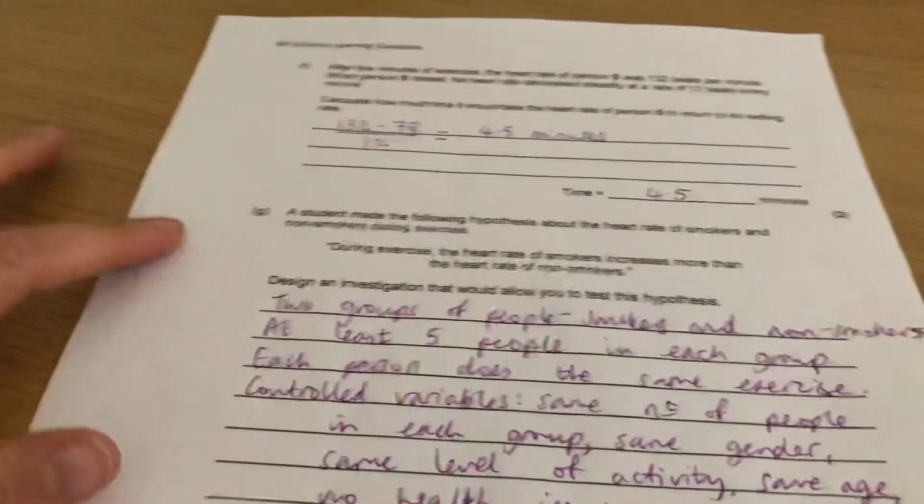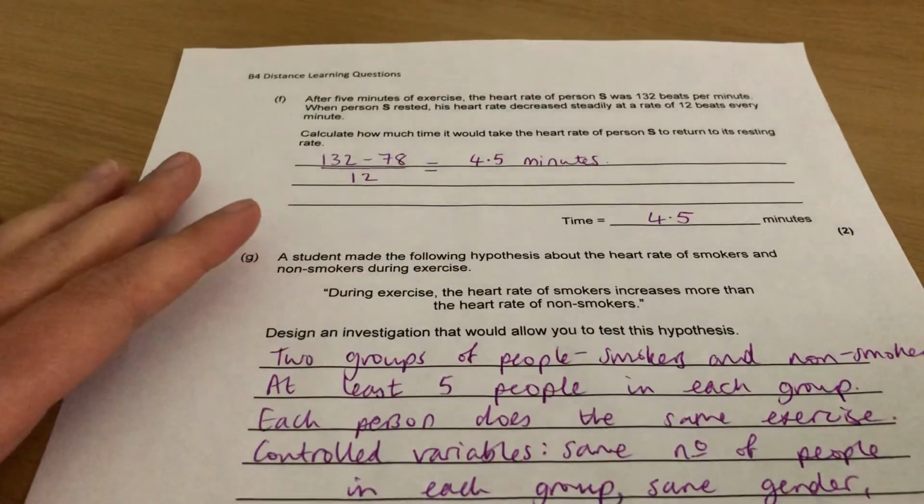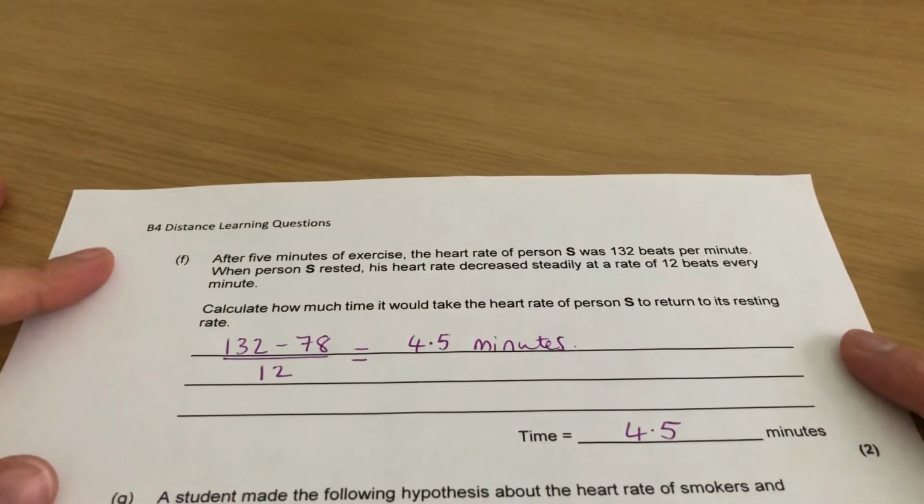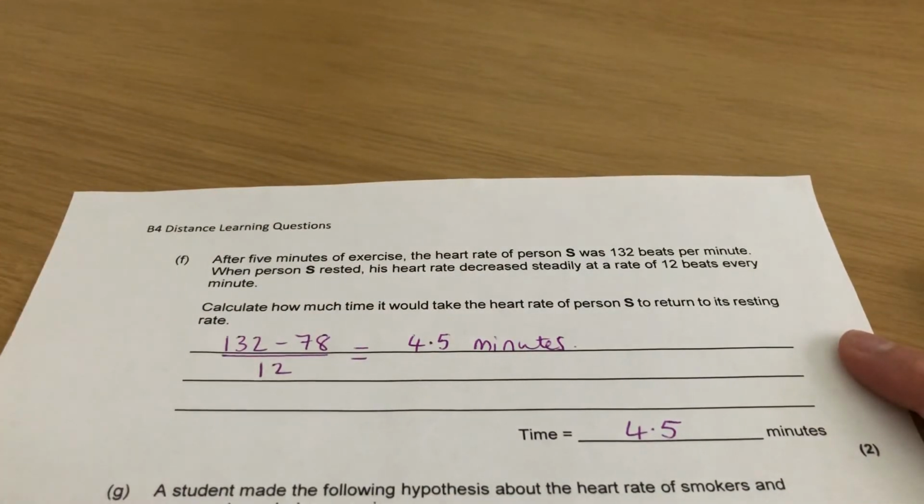Okay, last page. After 5 minutes of exercise, the heart rate of person S was 132 beats per minute. When person S rested, his heart rate decreased steadily at a rate of 12 beats every minute. So it was going down by 12 beats every minute back down to resting. Calculate how much time it would take the heart rate of person S to return to resting rate. So this is recovery time, okay?